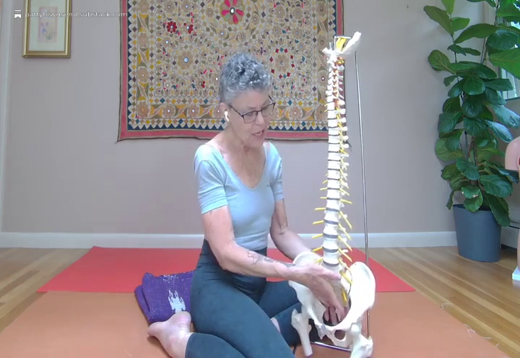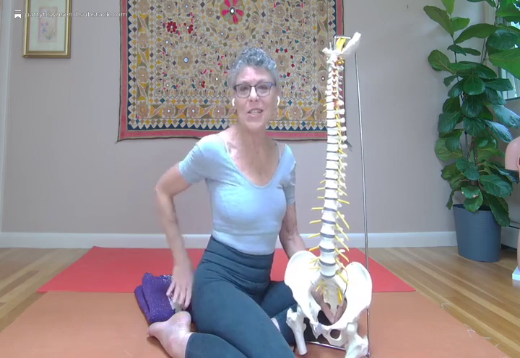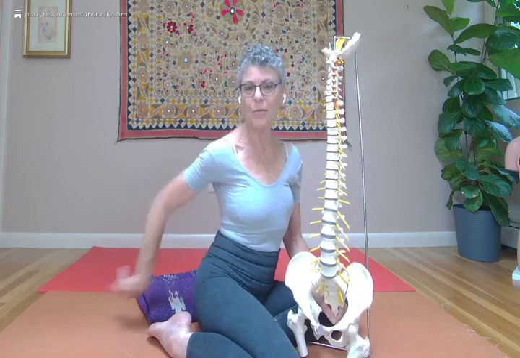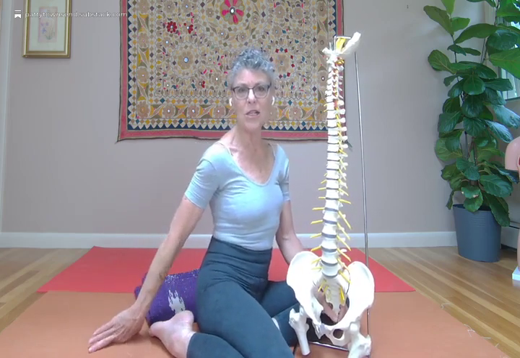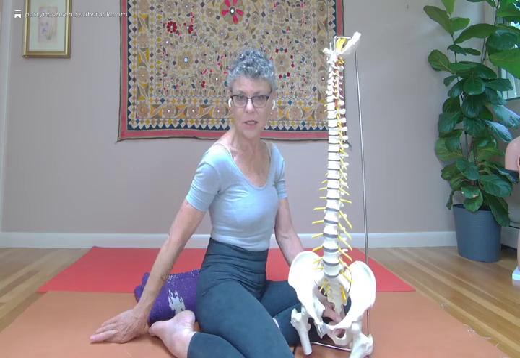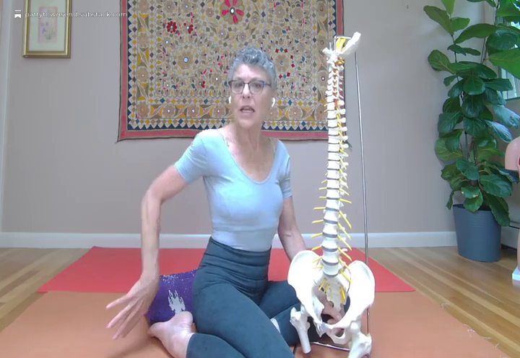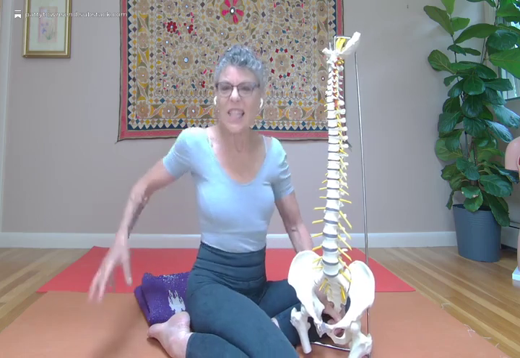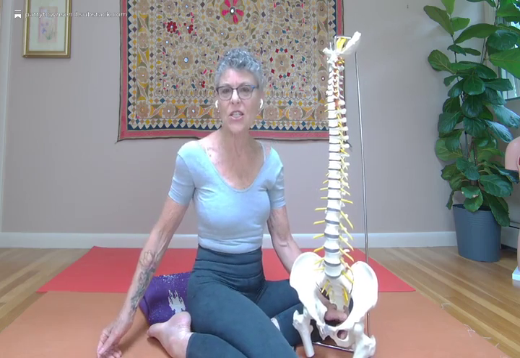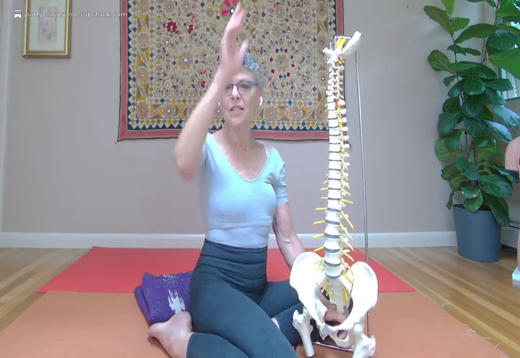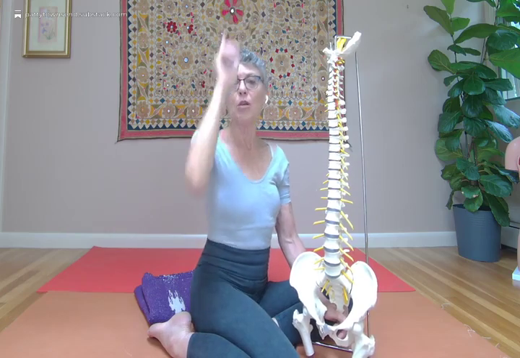If we have that, then we can keep a sense of freedom down into the earth with the coccyx. Yes, it relates to the earth. It tethers us to the earth, to tether the rising.